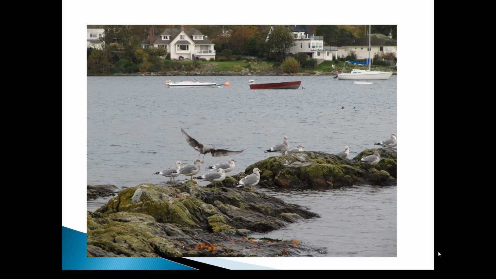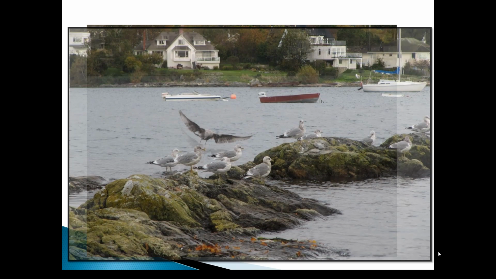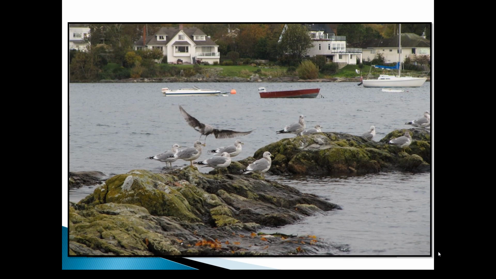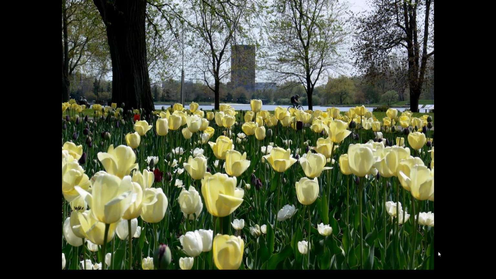Now in this picture, there's a bit too much empty water in the middle of the photo, and it would have been a better picture if I'd got down lower, as I've illustrated here by photoshopping it. Or here, which is a good picture because I've got down low enough.